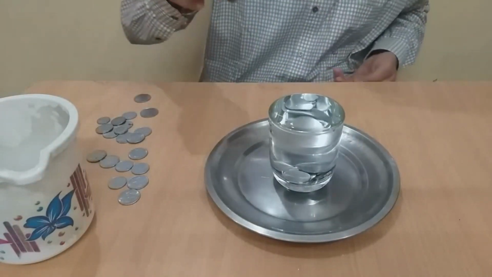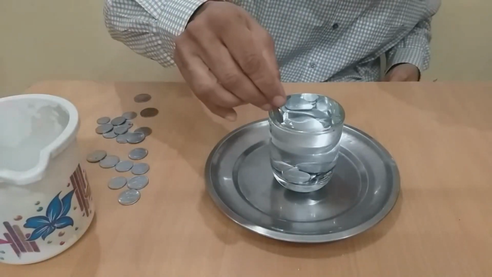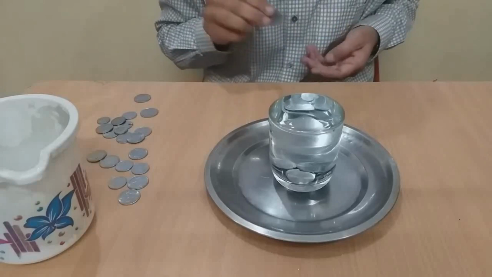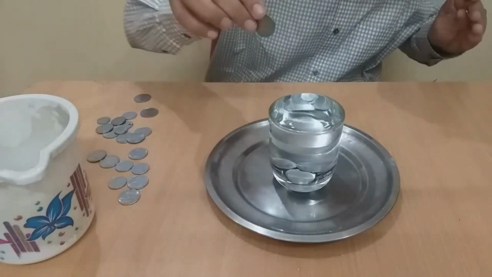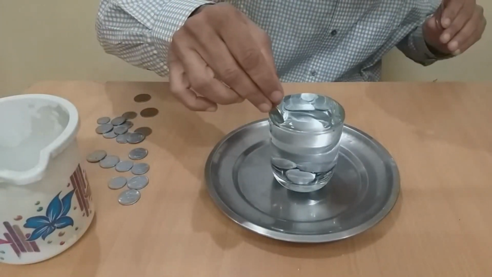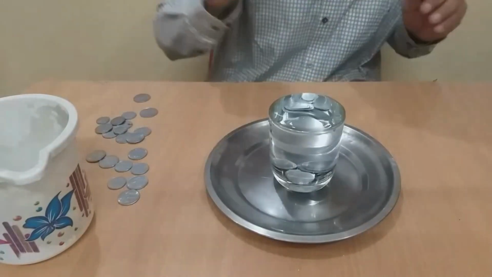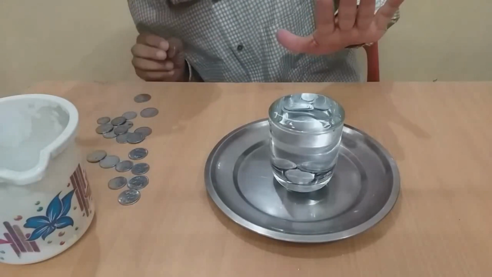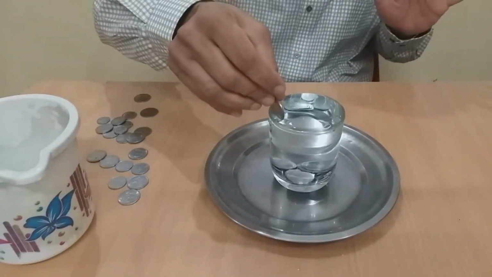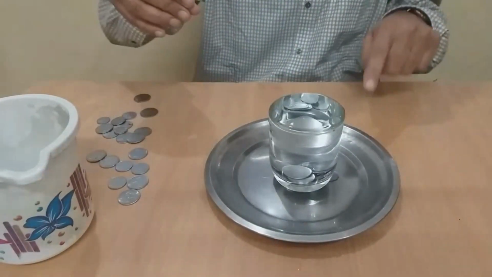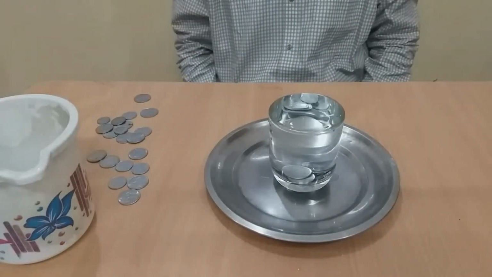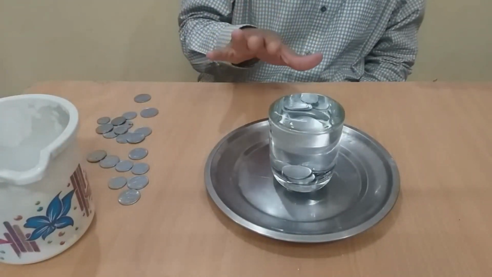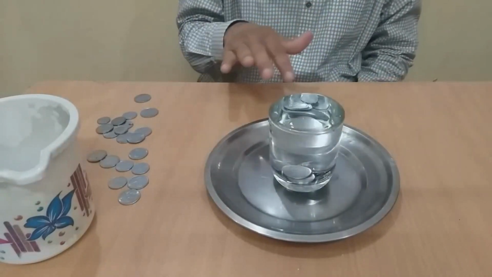We'll try with 3 more. 18. Now it is on verge of spilling. 19. And now I think water is about to come out. And last I'm trying to add 20. Yes, now water is clearly coming out. So, but still I could add almost 19 to 20 coins when we felt that glass was full.